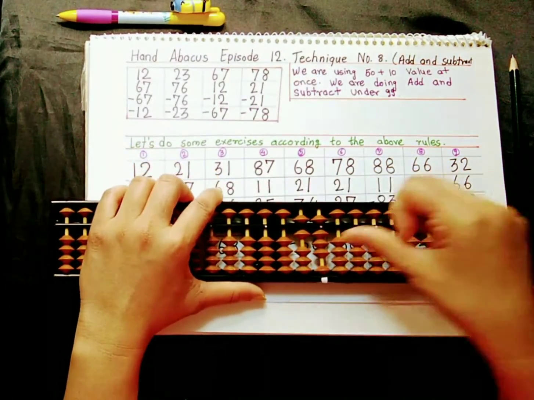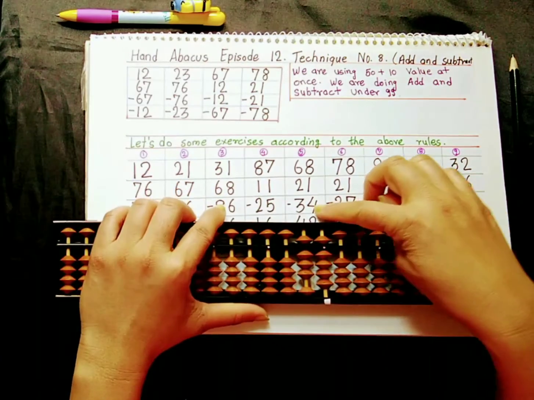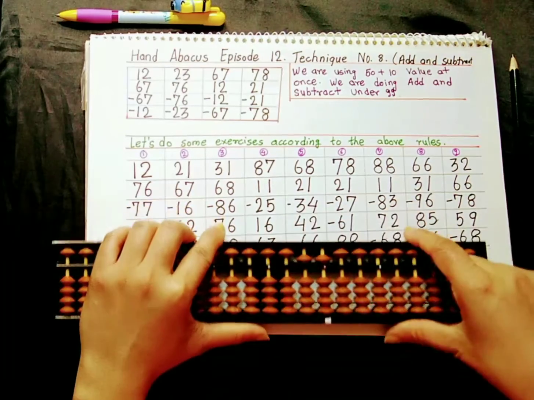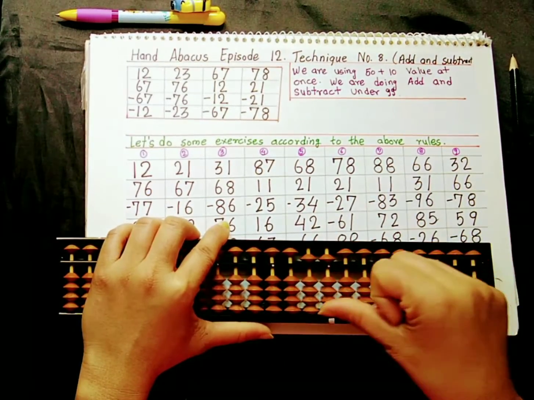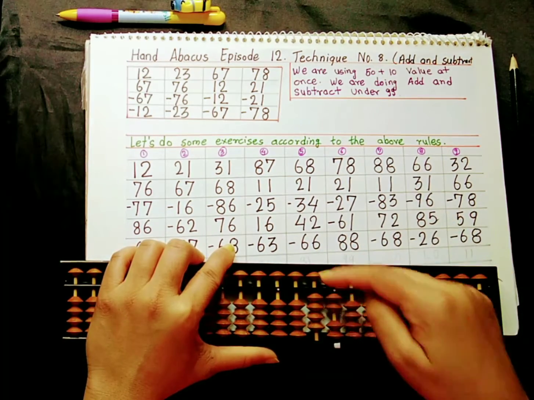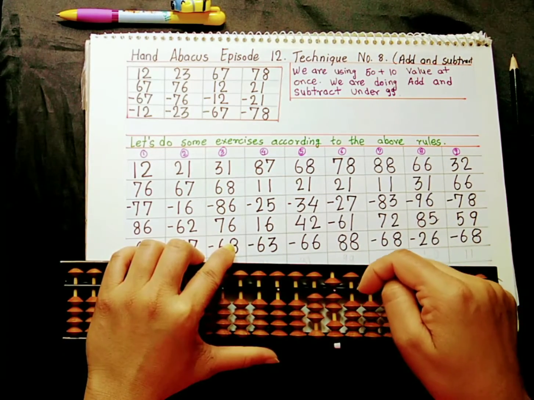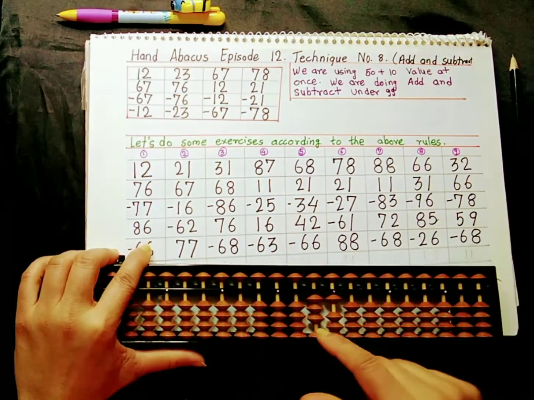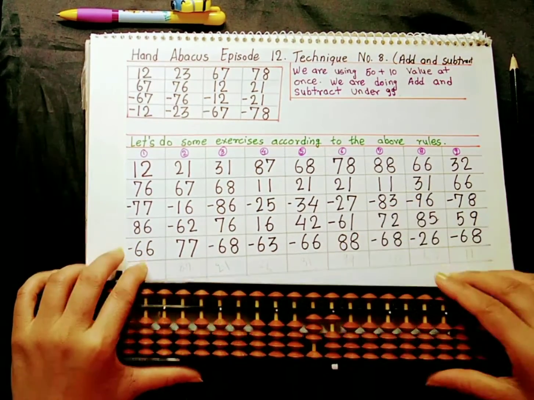68, 21. Reduce 34, first 30 and 4. 42. Add 42, 40 and 2. Reduce 66, 50 and 10 for 60, 5 and 1 for 6. Your answer is 3, 1, 31.